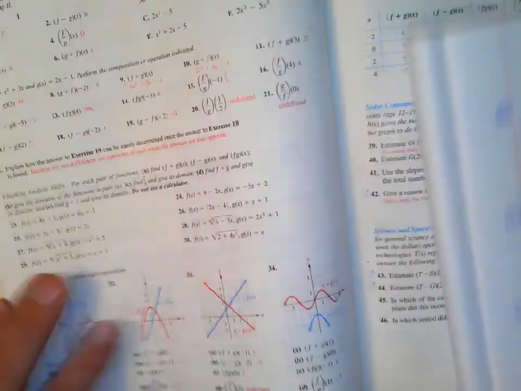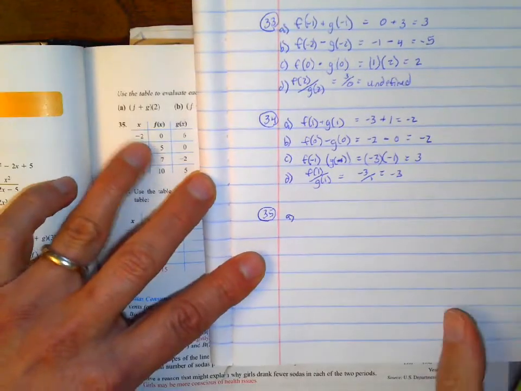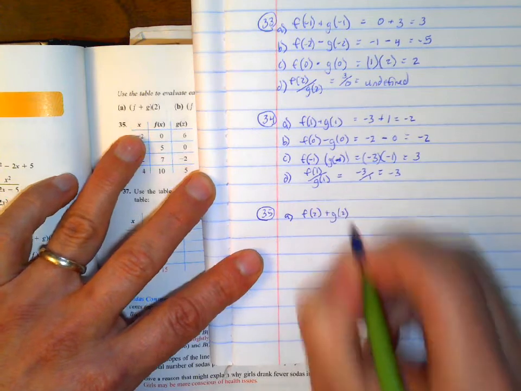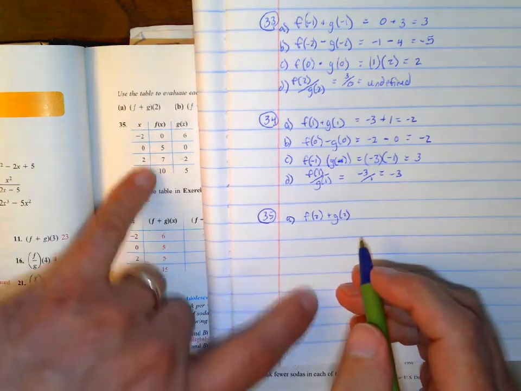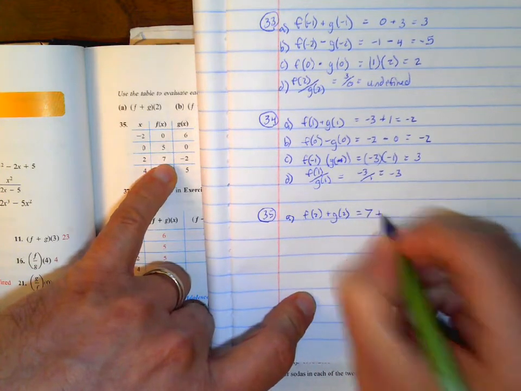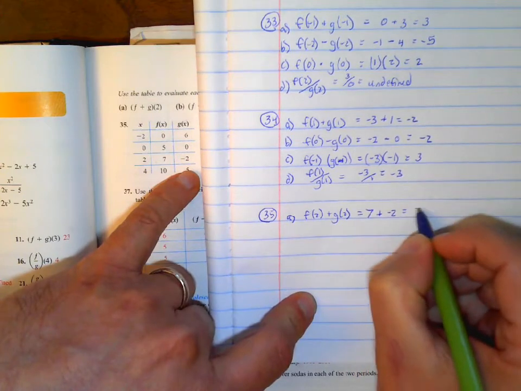Okay, 35. Part A. We're going to find F of 2. We're going to add G of 2 to it, looking at the table. So F of 2 is 7. The G of 2 would be negative 2. Add them together, it gives you 5.